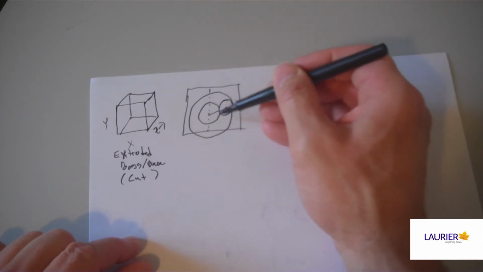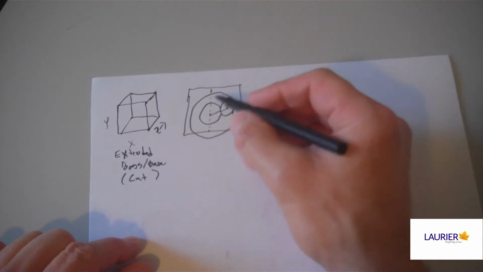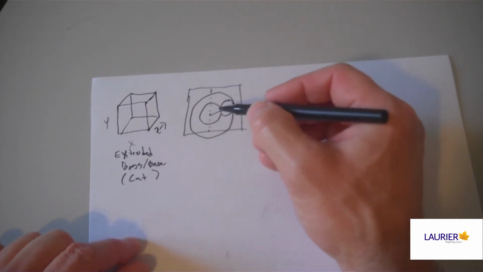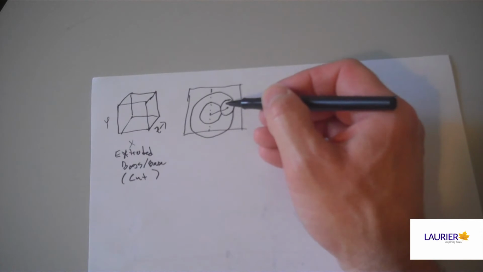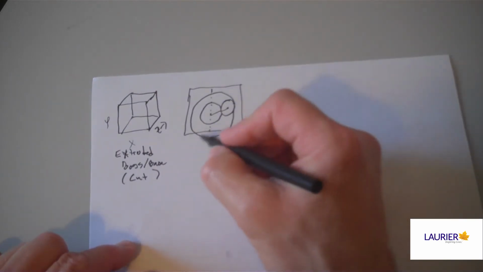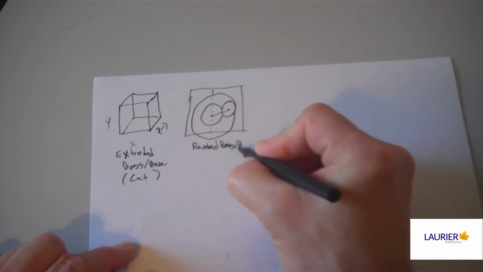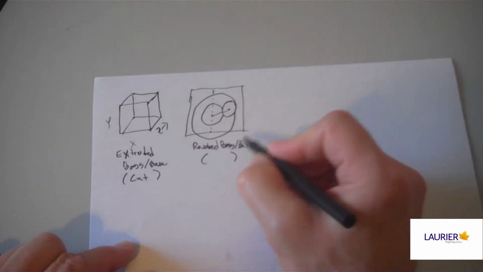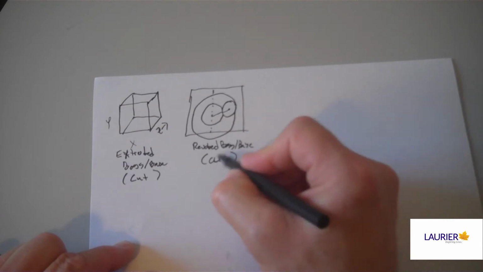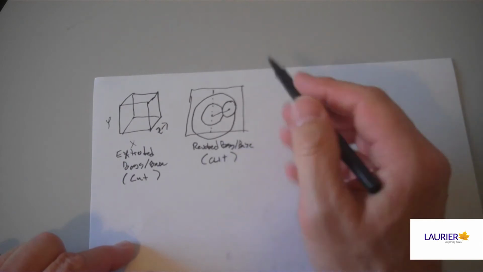Contour, of course, doesn't need to be a circle. Any valid contour that encloses an area can be revolved around the axis to make a circular 3D version of itself. This feature tool is called the revolved boss base if it's being used to add material. If it's removing material, it's known as a revolved cut. So those are the two tools that we use to do a solid operation from a single plane.